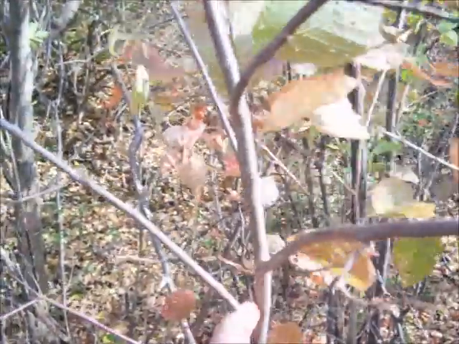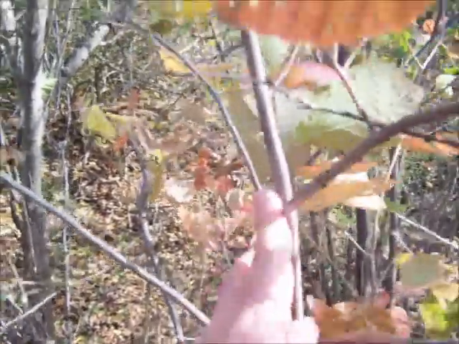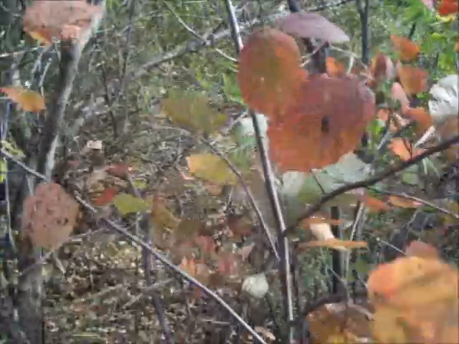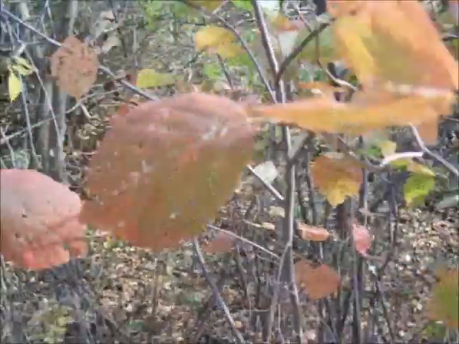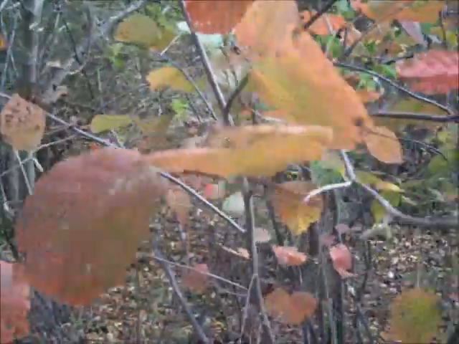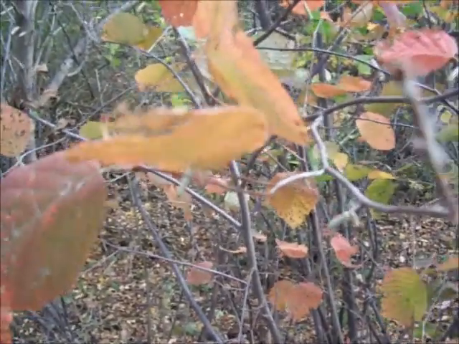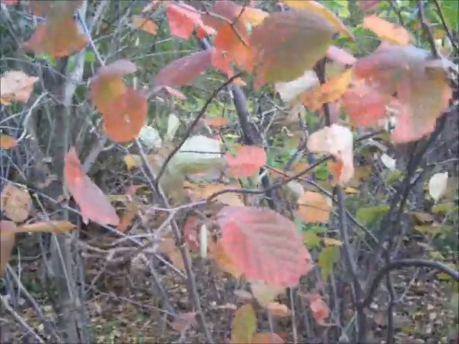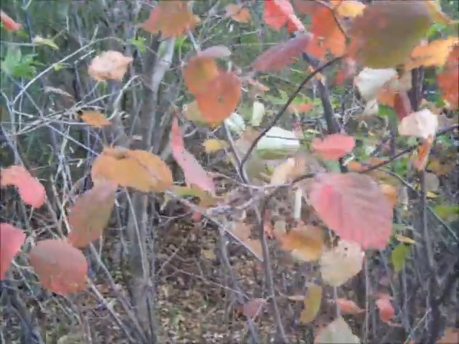One on the left, come up a few, one on the right, come up a few, one on the right, come up a few, one on the left. There could be 3 on the right, 2 on the left, it doesn't matter. They're not across from each other. That means it's alternate. So I know it's not maple, ash or dogwood. And that leaves me a whole bunch of other trees or shrubs that it could be.